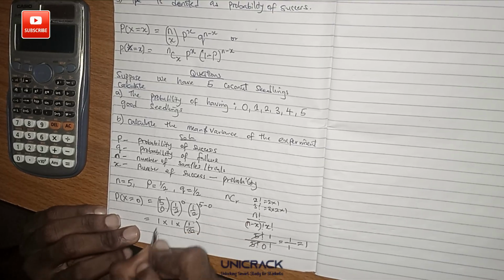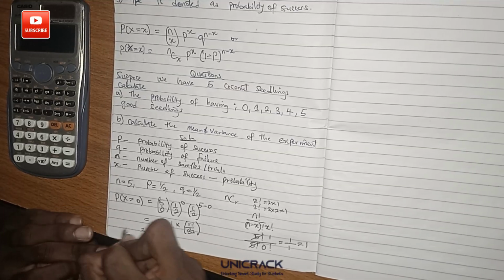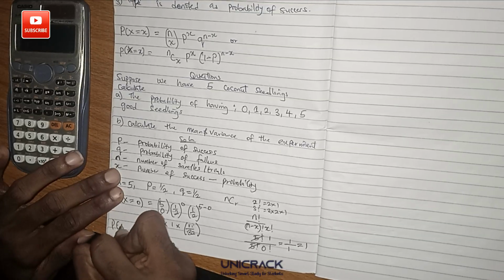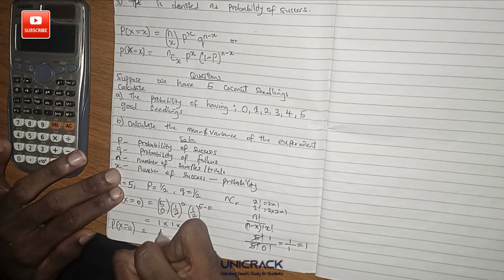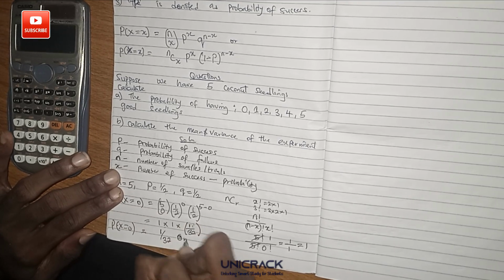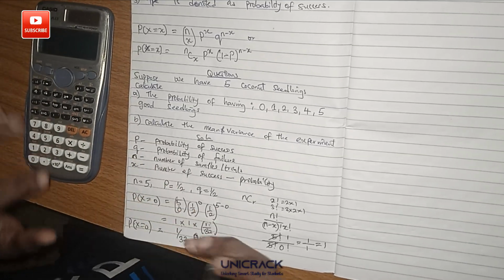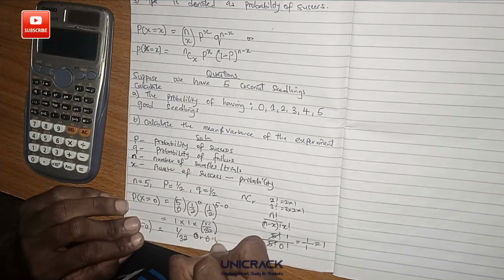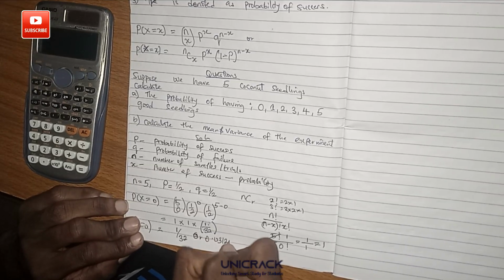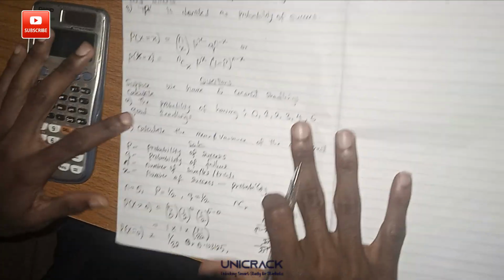So you could write it this way. 1 times 1 is 1. 1 times 1 here is 1. So your P of x equals 0 will be 1 over 32. Or if you want to express it in another form, 1 divided by 32 would be 0.03125. So this would be your answer for P of x equals 0.